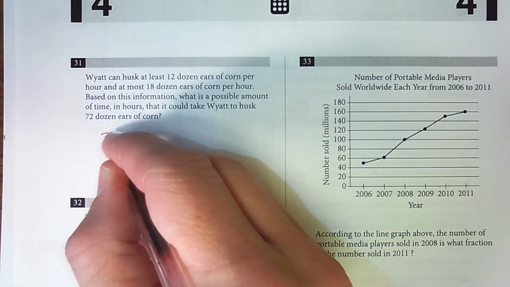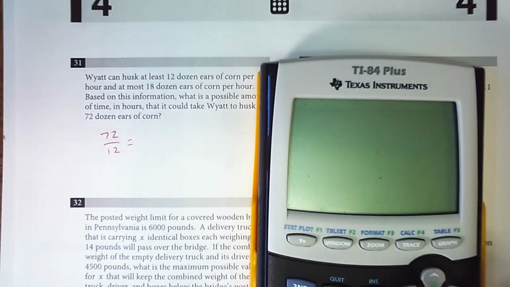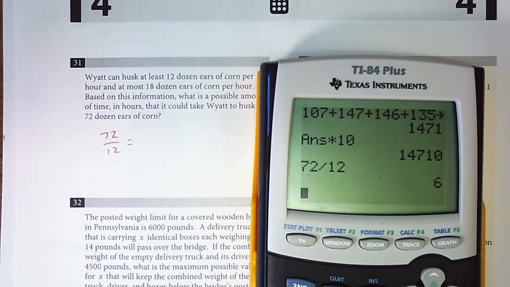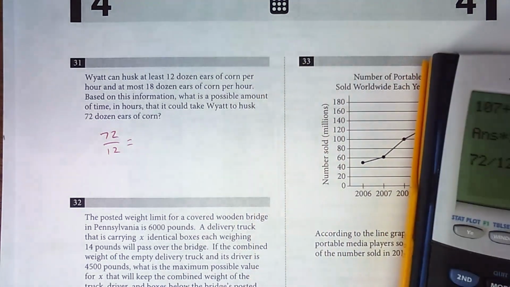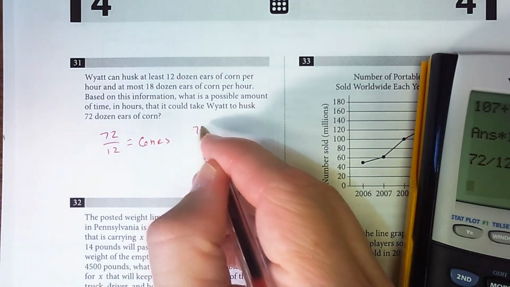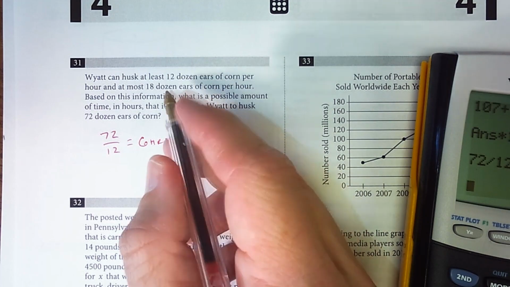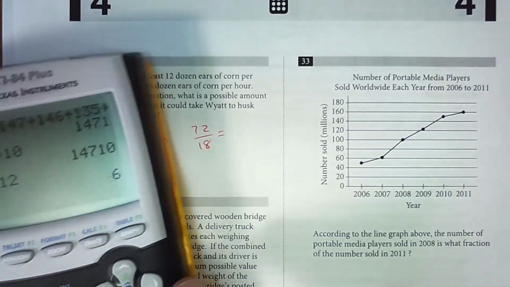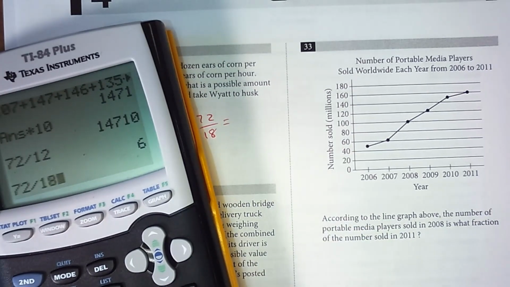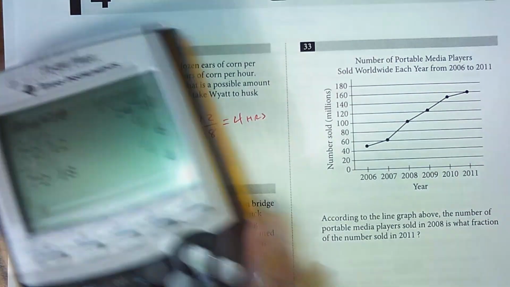So if we do 72 ears divided by 12 per hour, so 72 divided by 12, we're at 6 hours. Okay, if we do 72 divided by 18, say he does his fastest possible work, 72 divided by 18, we've got 4 hours.